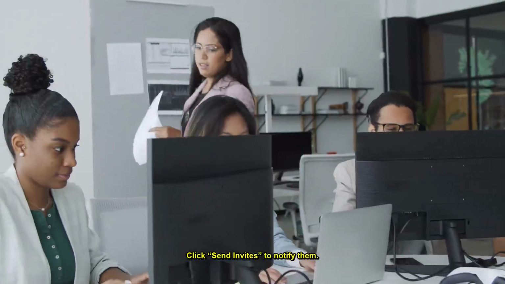Invite team members by clicking on the Invite button. Enter their email addresses and add a personal message if you wish. Click Send Invites to notify them.